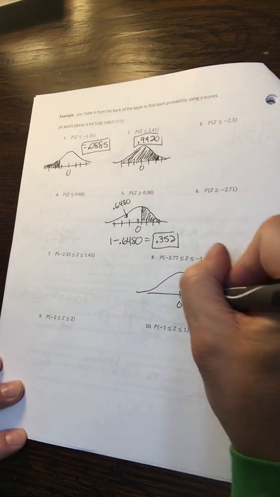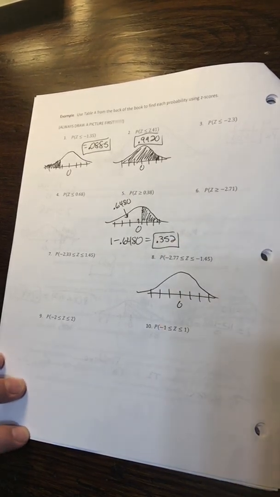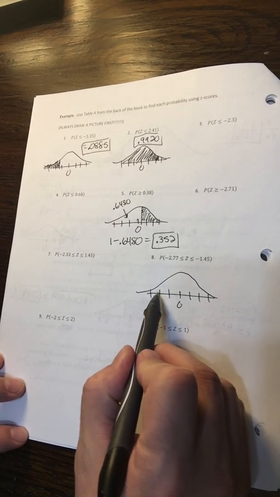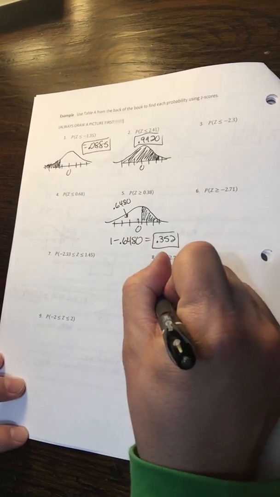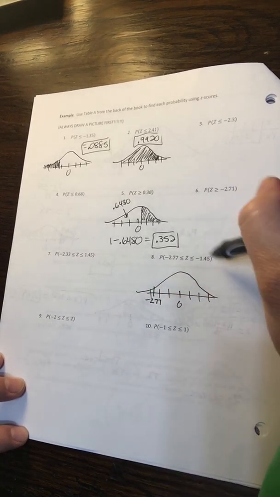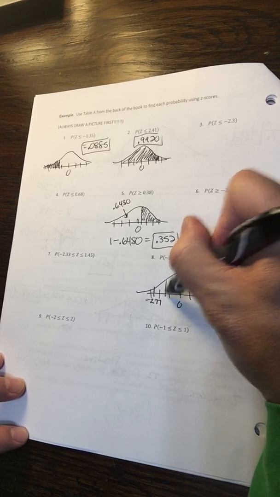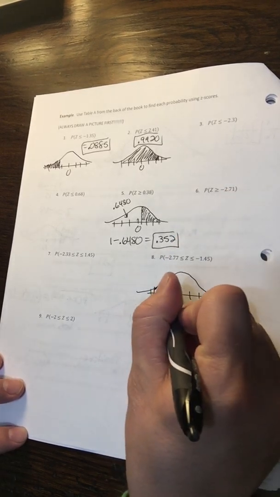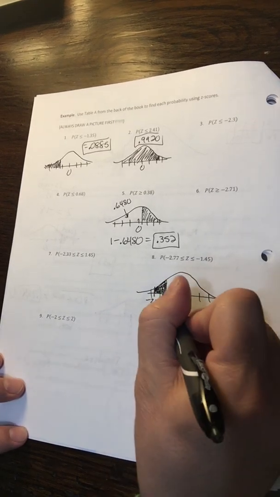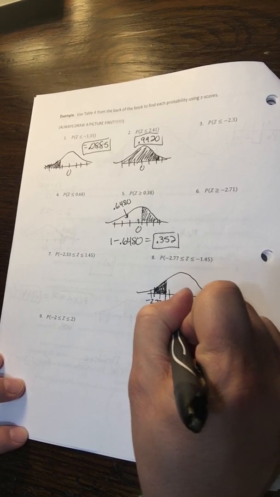So there's a 0. And I go 1, 2, 3 standard deviations up, and 1, 2, 3 standard deviations down. Let me draw negative 2.7. There's 1, there's 2, and 3 is all the way over here. So I'm going to do a line at negative 2.77. Then I'm going to go up to negative 1.45. There's negative 1 and there's 1.5, so that's negative 1.45. You guys, I'm looking for this shaded area that's cut off on the low side by negative 2.77 and on the high side by negative 1.45.